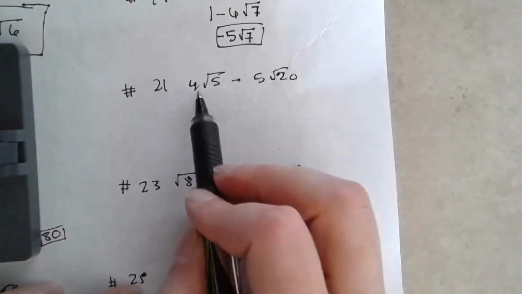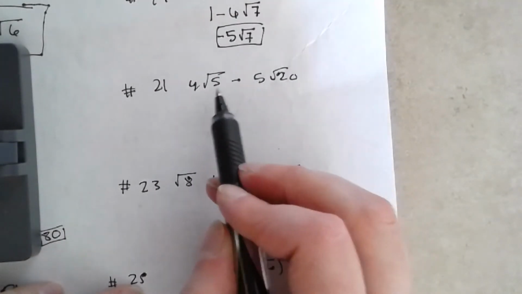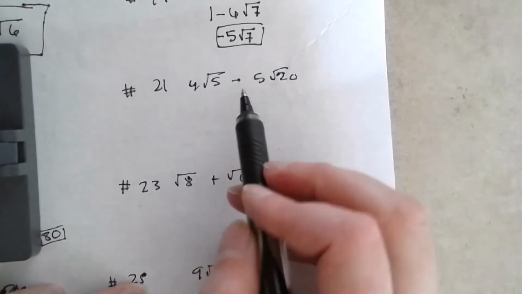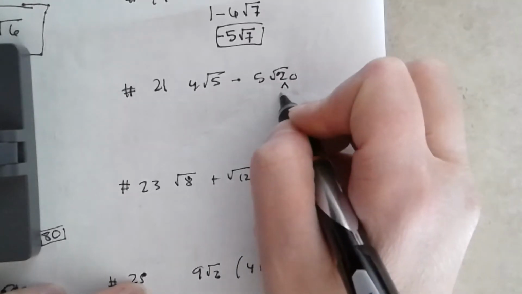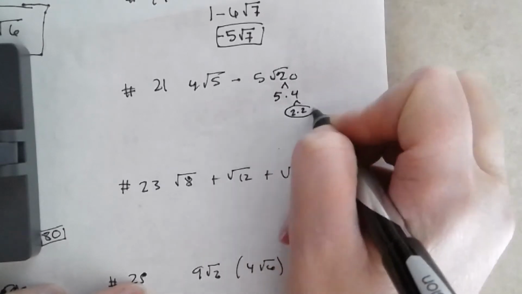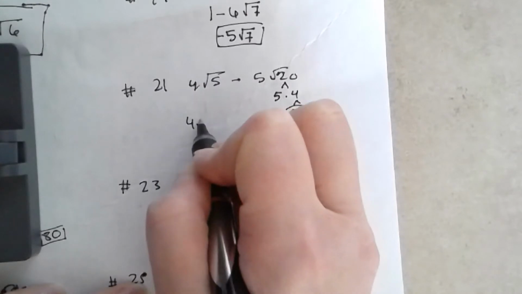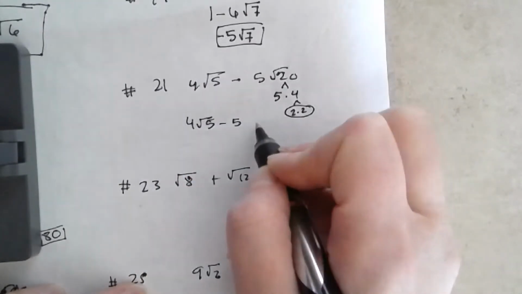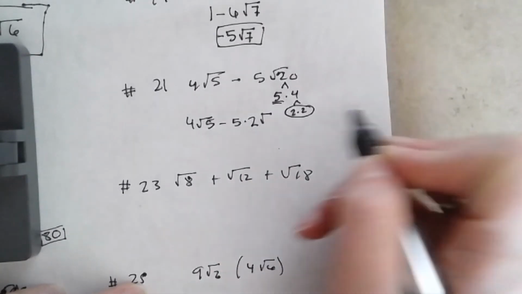So right now I have 4 square root 5 minus 5 square root 20. 5 and 20 are not the same square roots, so we can't just subtract this. I have to take this 20 and see if it breaks down. Well, I know 20 is 5 times 4, and 4 is 2 times 2. So there's my pair. So I have 4 square root 5 minus 5, pair of 2, so a 2 comes out, and I'm left with the 5.